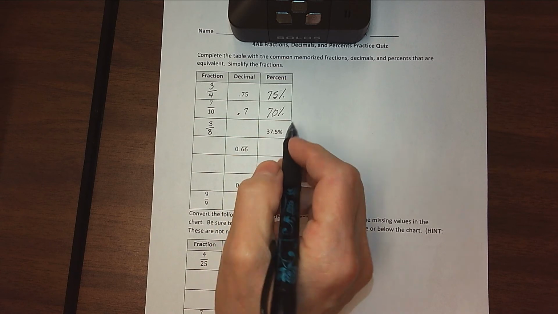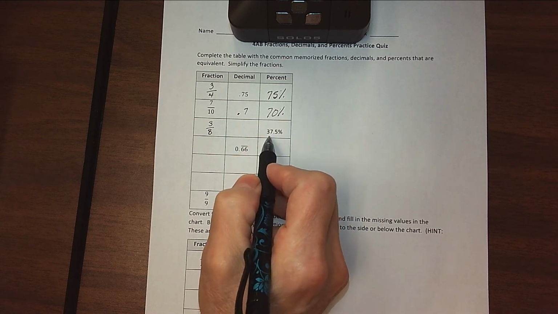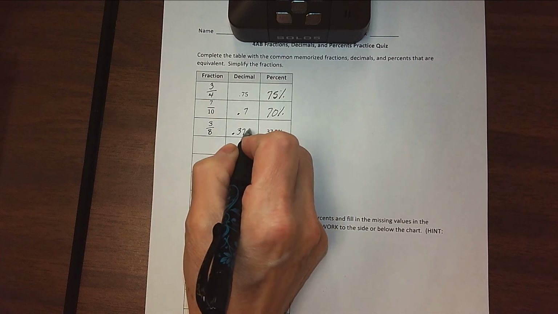percentage. Also, we're going to do the reverse now. To change from a percent to a decimal, we're just going to move this decimal point 2 places to the left, so 0.375.